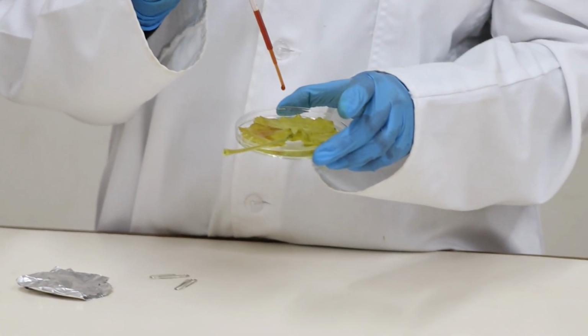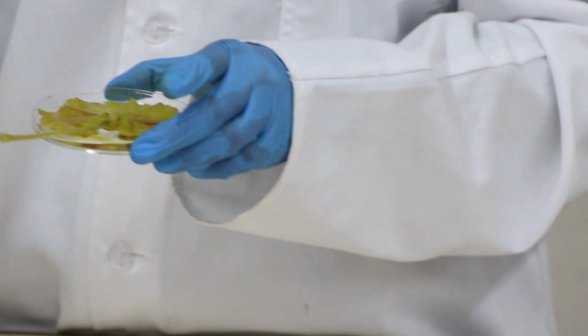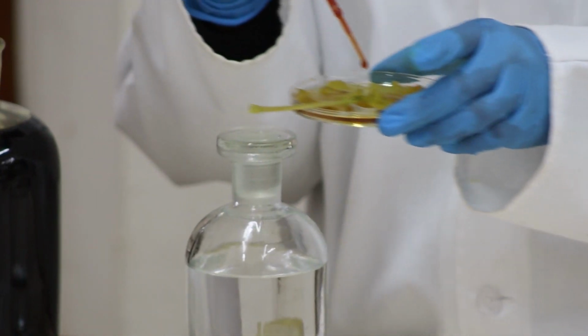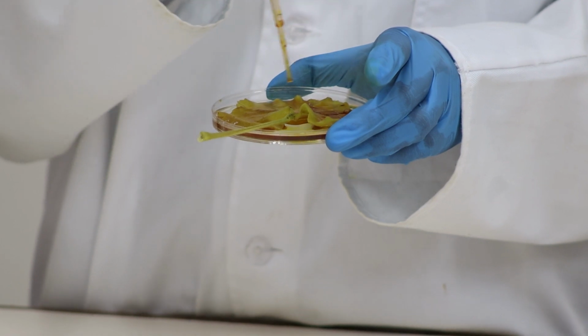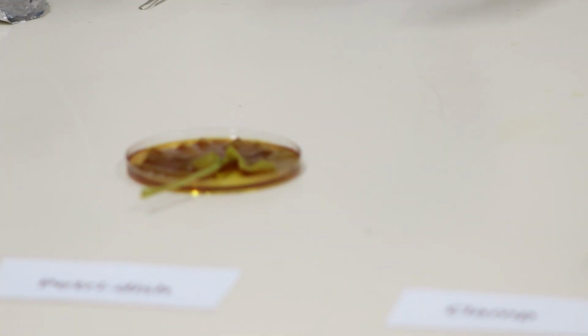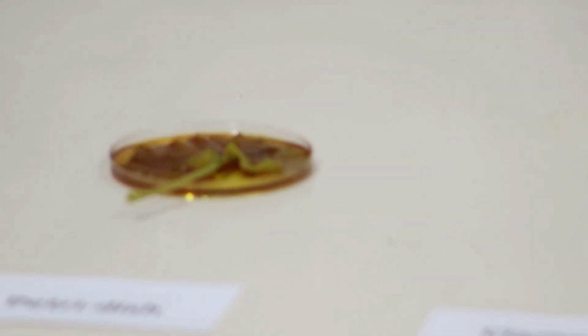So using this pipette, we're just going to drop some of the iodine solution over our leaf. And we will let that develop for 2 minutes and then observe any color changes.